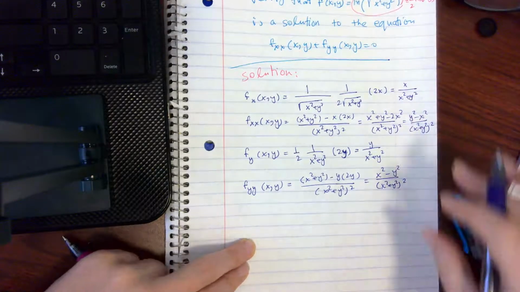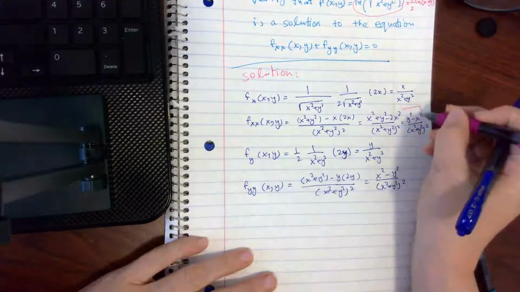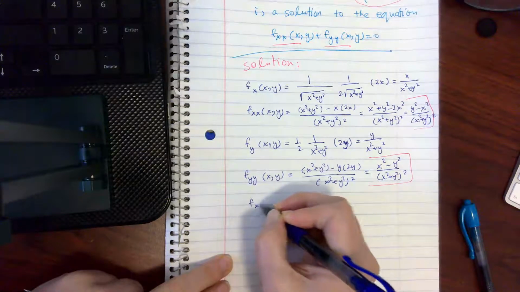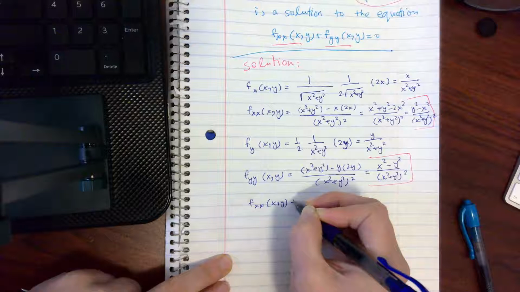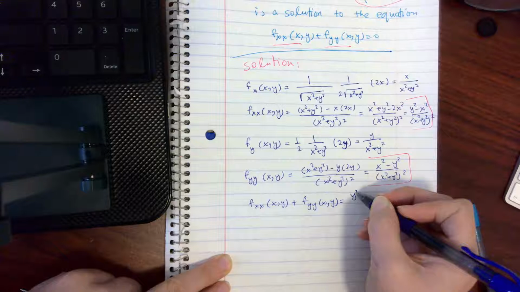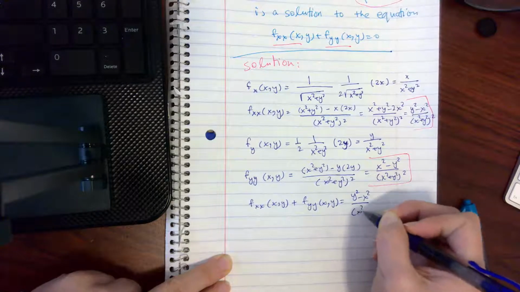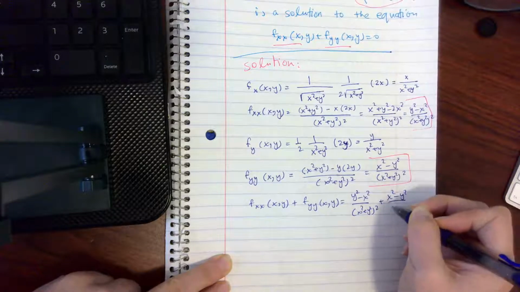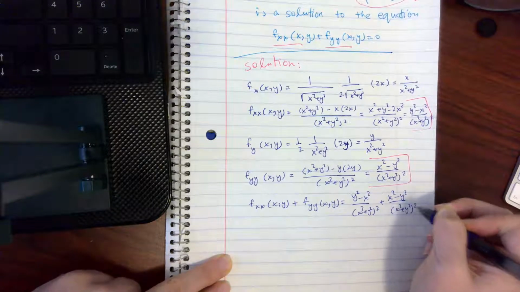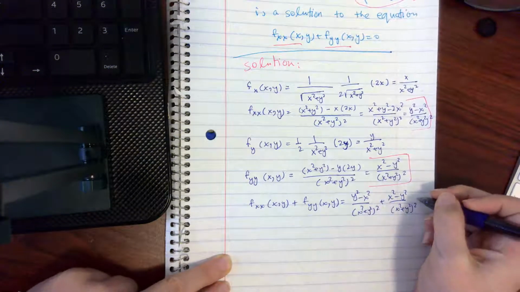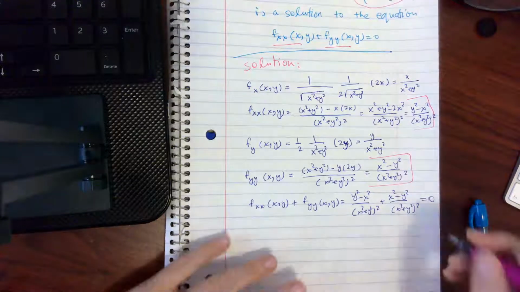And now I have this, that's that, and I have that, that's that. So add them together. So f sub x x of x and y plus f sub y y of x and y is just equal to y squared minus x squared over x squared plus y squared to the power 2, plus x squared minus y squared over x squared plus y squared to the power 2. Do the common denominator. Everything in the numerator cancels out, and you end up with a 0. So that was verified.